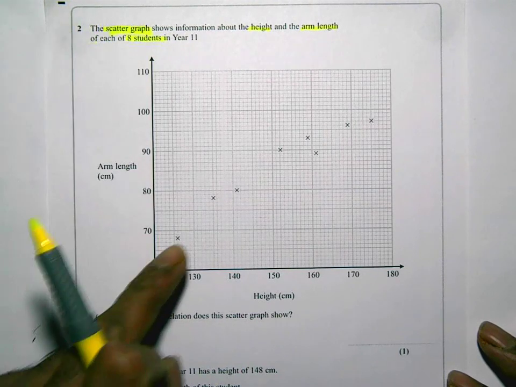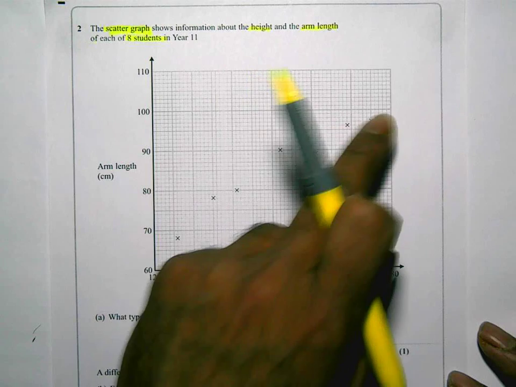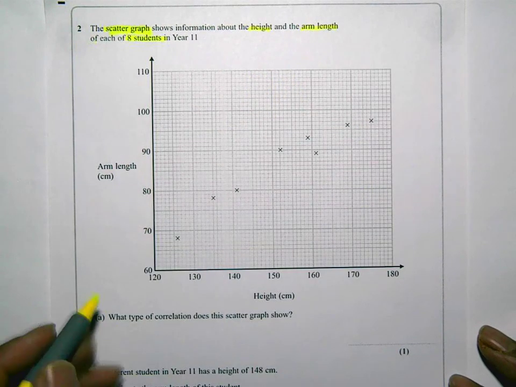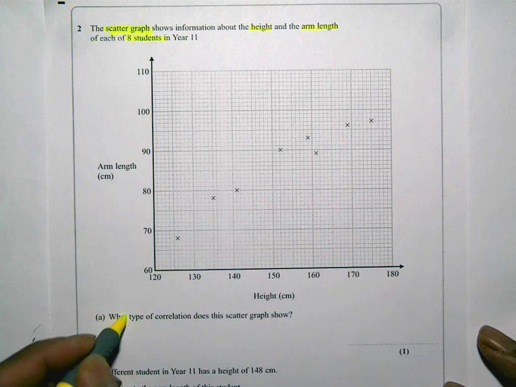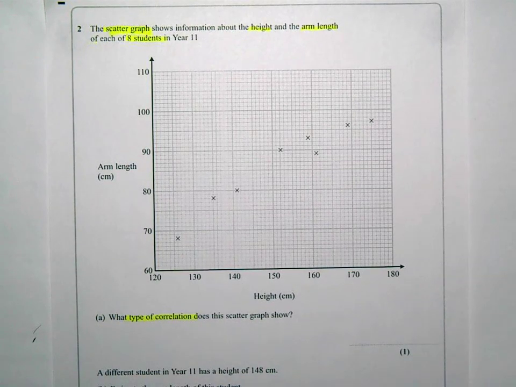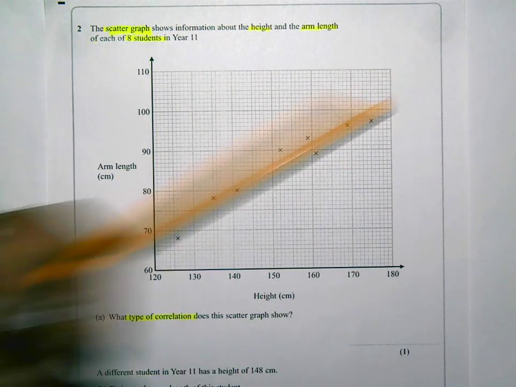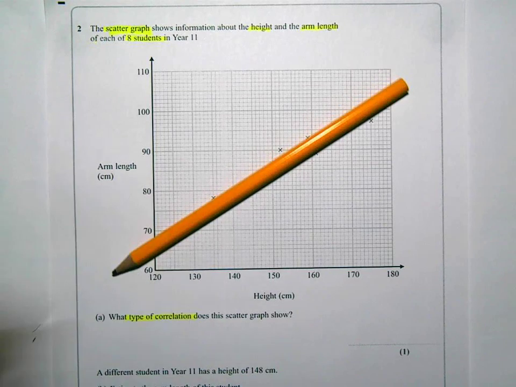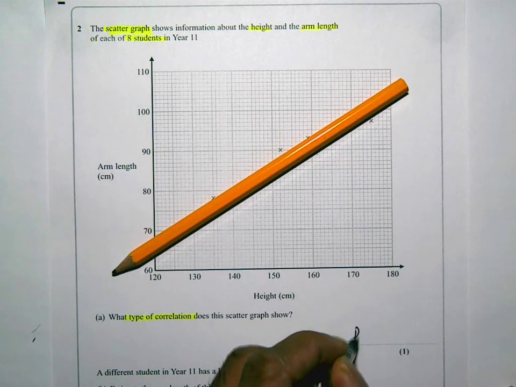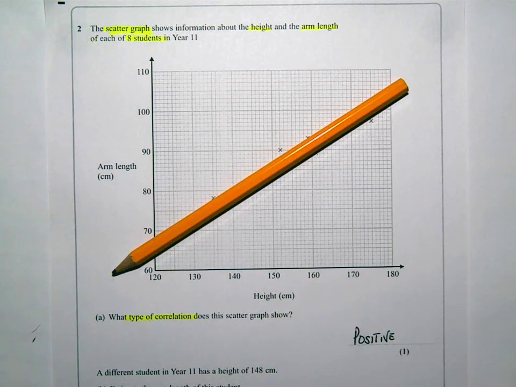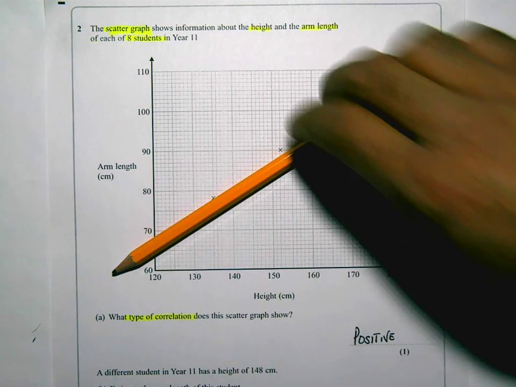Let's just check this. 1, 2, 3, 4, 5, 6, 7, 8. So yeah, there are 8 students, 8 crosses on there. The first part of the question, part A, says, what type of correlation does the scatter graph show? Well, just looking at the scatter graph, this is the general trend that they're following. They're going upwards. I've just put the pencil over the points, and it's going upwards. That's called a positive correlation. So I could just write positive there.